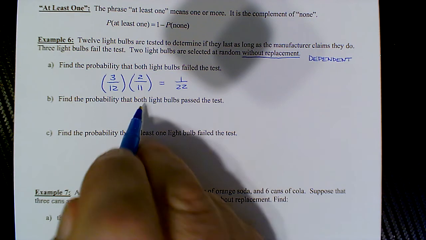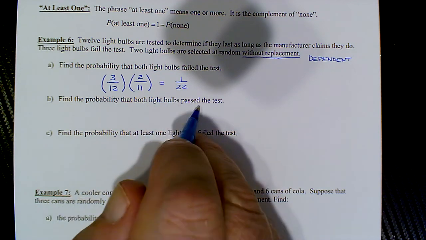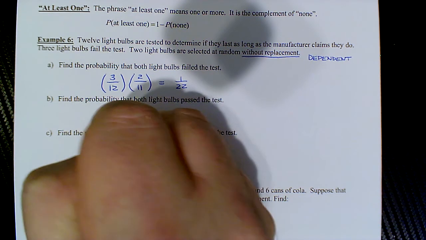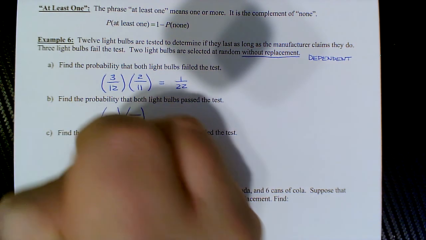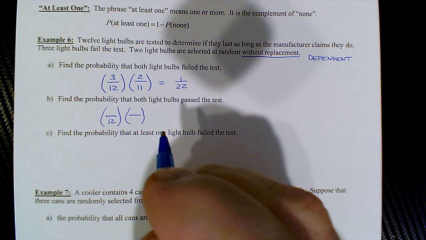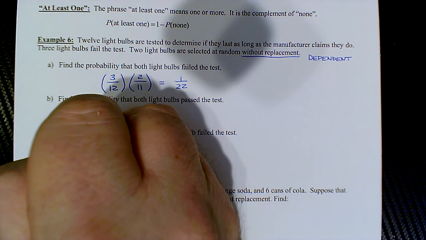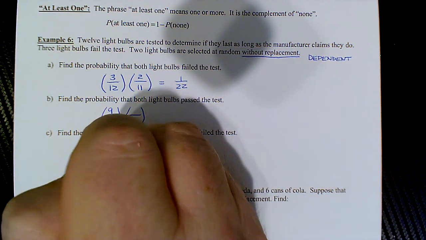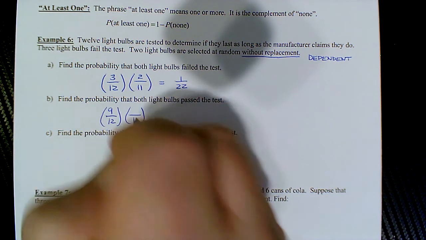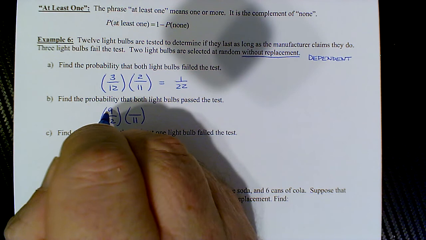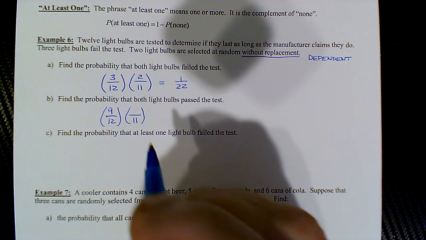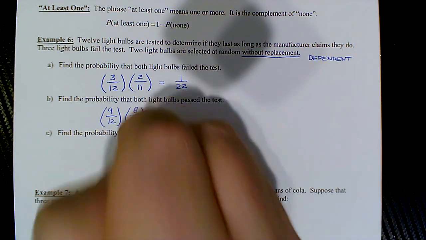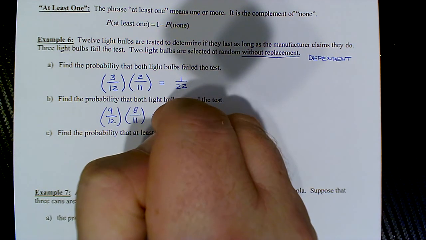Then it says find the probability both light bulbs pass the test. Again, just 2 fractions. There's 12 total the first time we draw one. If 3 failed, then 9 pass. And then the second draw, there's now only 11 to choose from. And we're assuming that we took one out that passed. So now there are only 8 in there that are left to pass. And that reduces to 6 over 11.